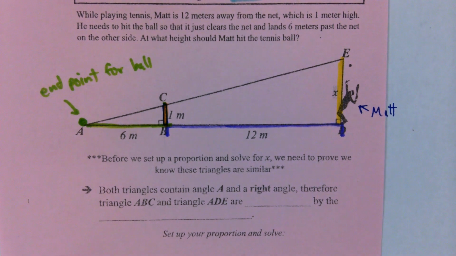So just like our worksheet 76 that we talked about 10 minutes ago, we've got two similar triangles. We've got 4 side lengths. One of those side lengths is missing. So we can figure out what that length is by setting up a proportion. Okay?